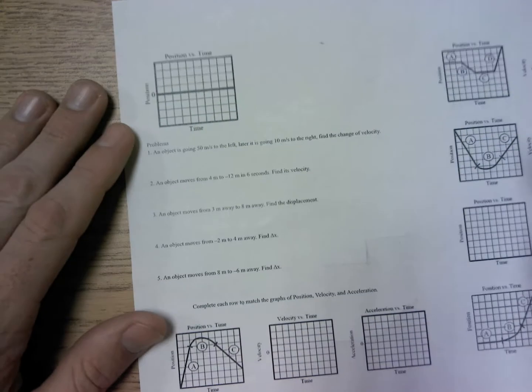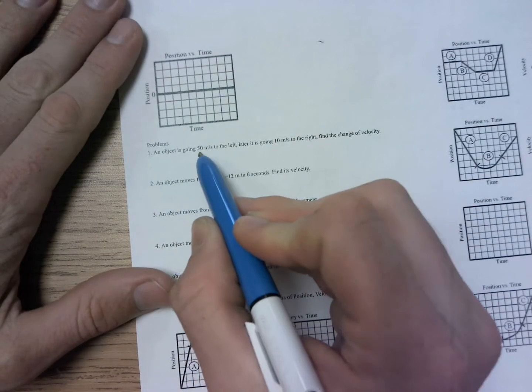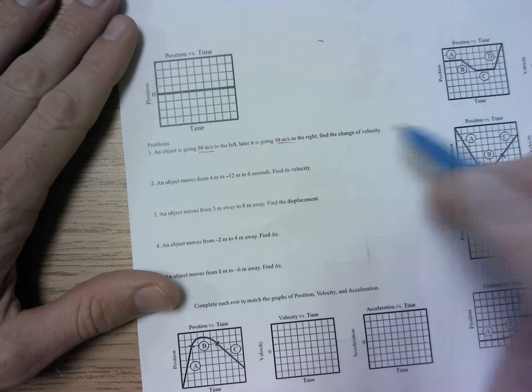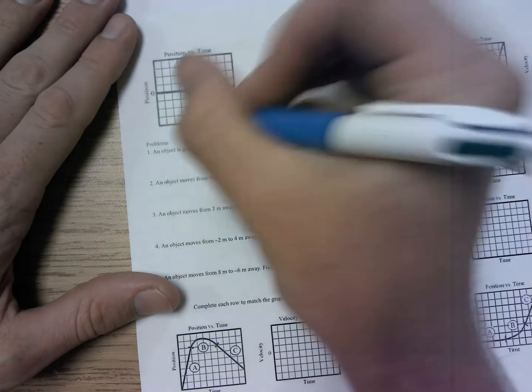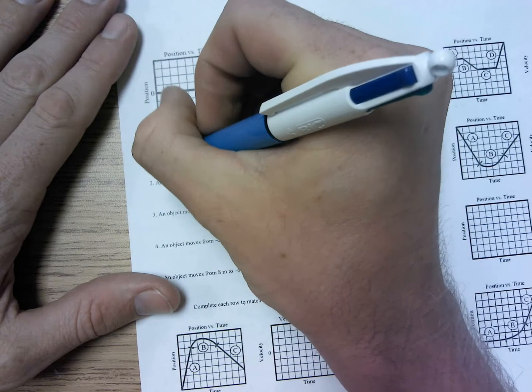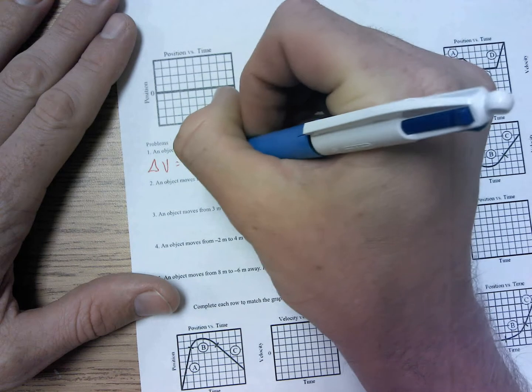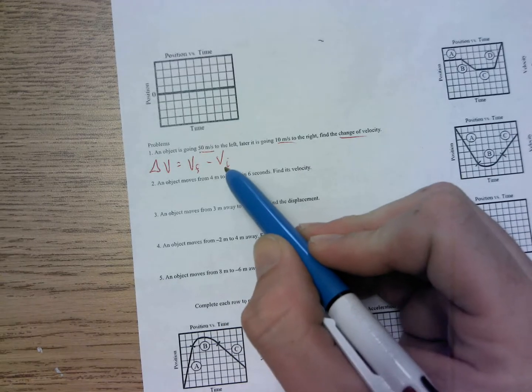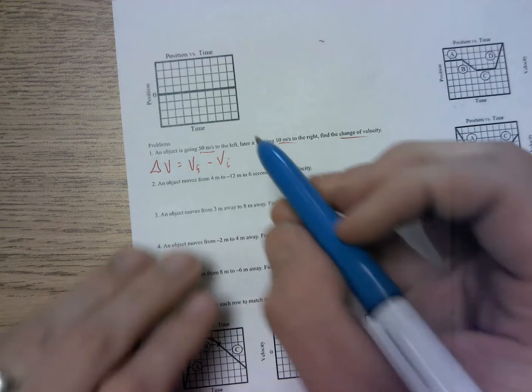Great stuff. Okay, an object is going 50 meters to the left and later starts going 10 meters per second to the right. Find the change of velocity. I won't do this one for you, but I'll tell you that change in velocity is simply whatever your final velocity is minus whatever you started at. Okay, your final velocity minus initial velocity. Or I can help you to set it up.